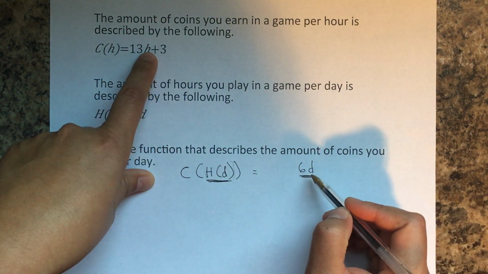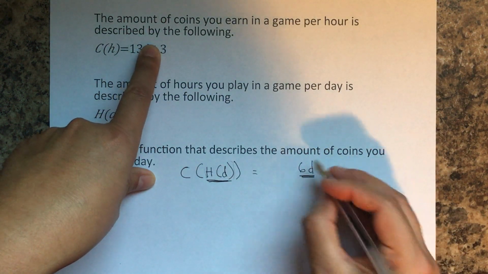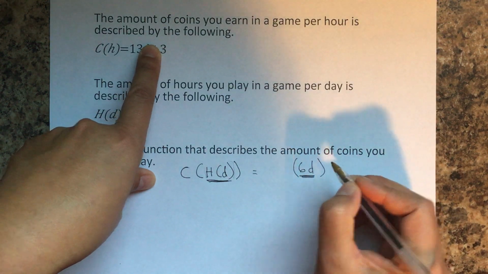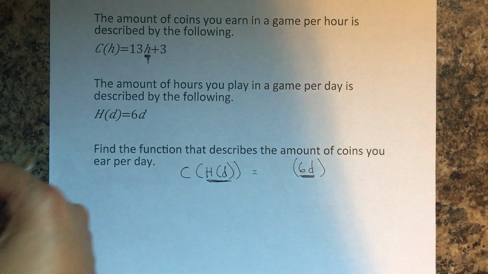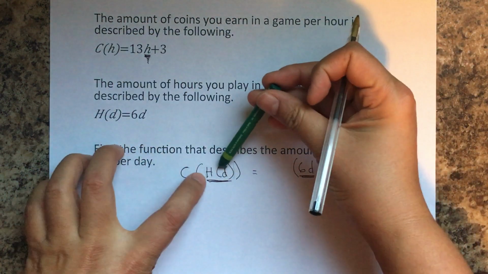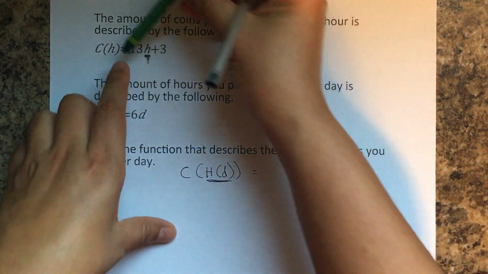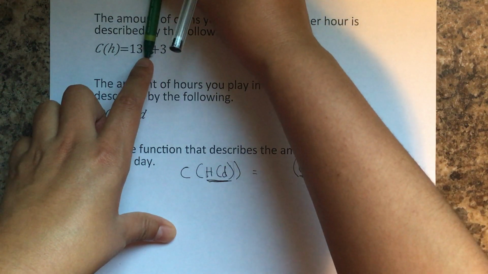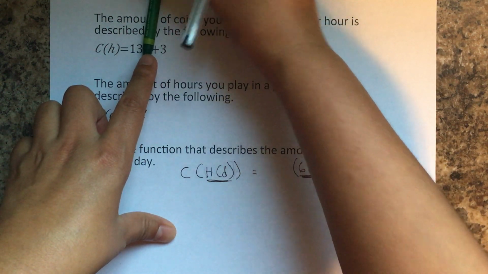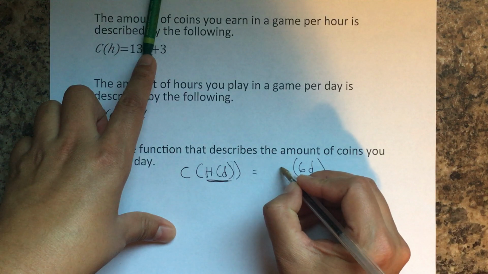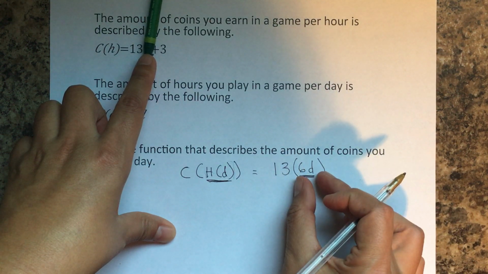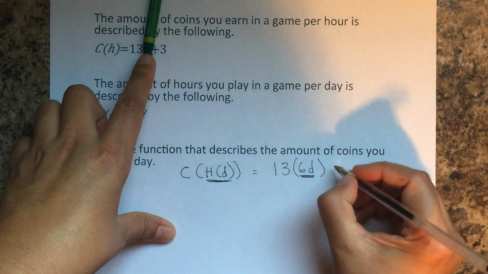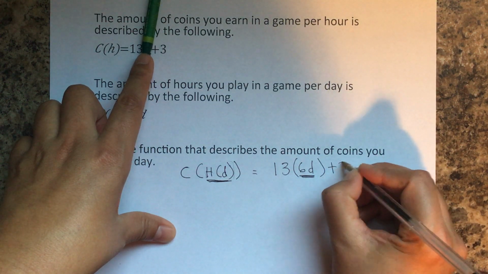So instead of H, I write 6D, and I put whatever is on the outside. Let me see if I can cover just that part. So basically this goes inside of the C, replacing only the H. And so what do you see in there? Okay, you have a 13 being multiplied by the H that is replaced by 6D, and you have plus 3 after that H.